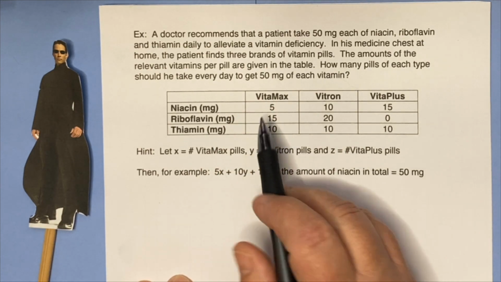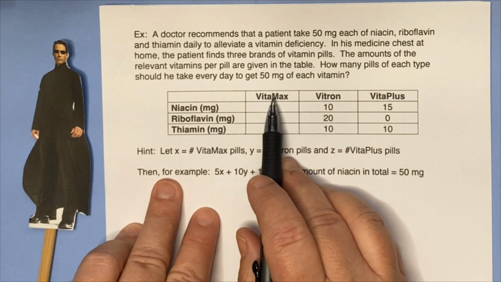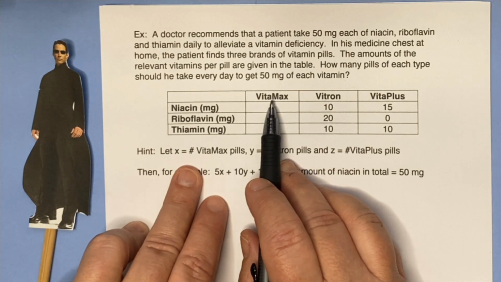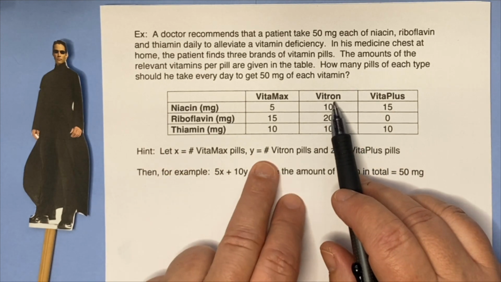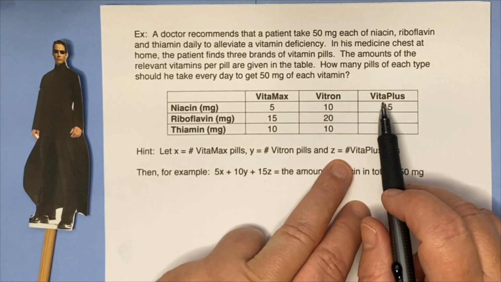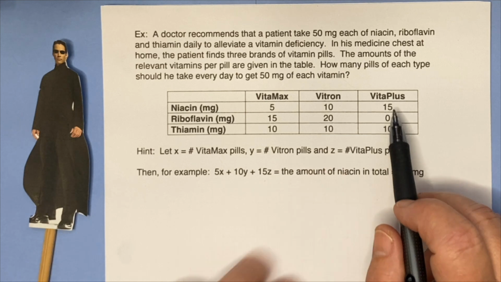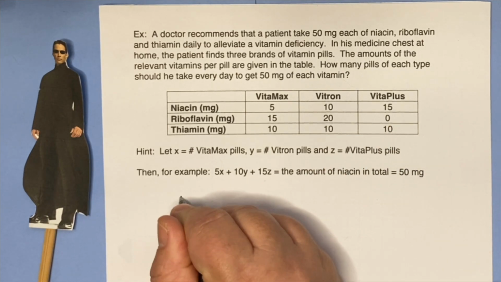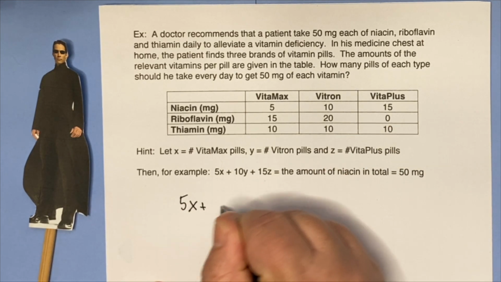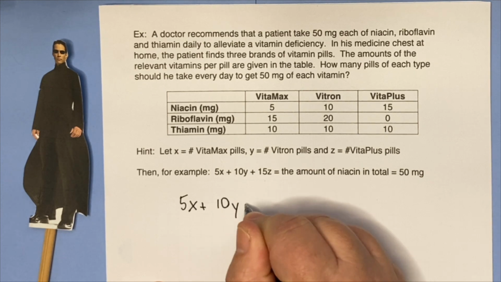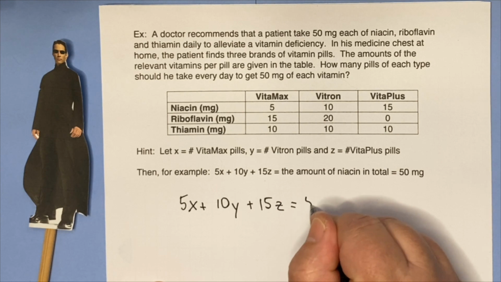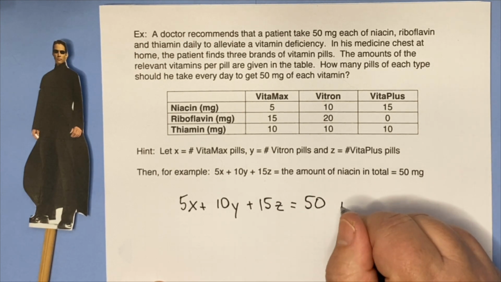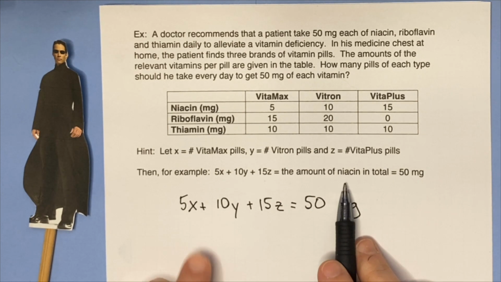So, how much niacin is in this mixture? If X is the number of Vitamax pills, Y is the number of Vitron pills, and Z is the number of Vita Plus pills, we would take 5 times X plus 10 times Y plus 15 times Z, and that would give us the amount of niacin.